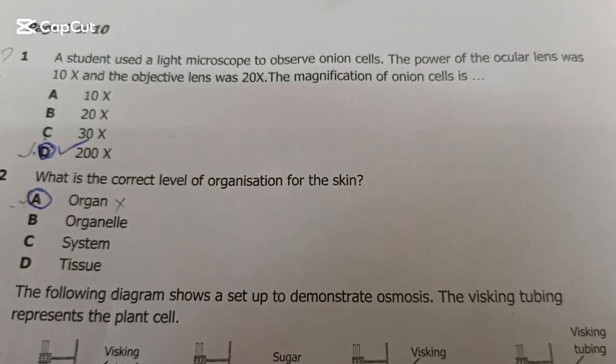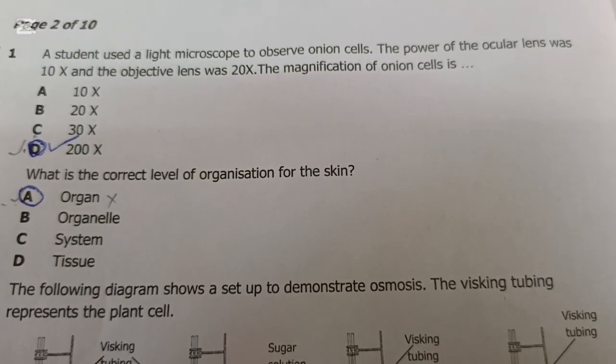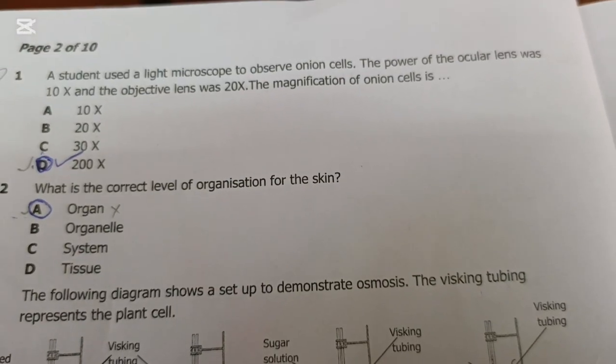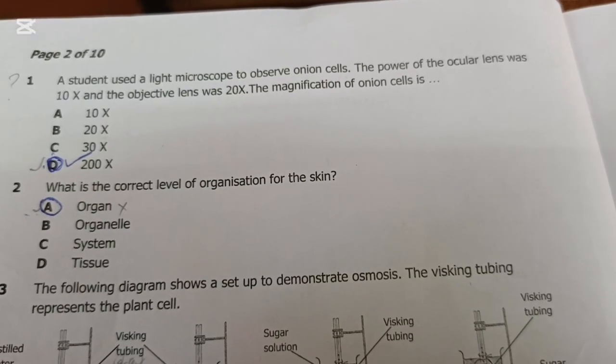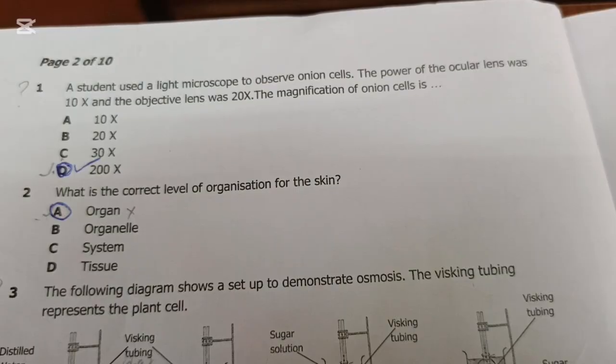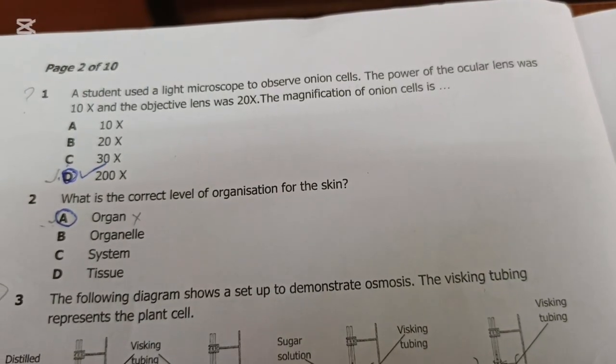So okay guys, a student used a light microscope to observe an onion cell. The power of the ocular lens was 10x. So that x identifies magnification, and the objective lens was 20x, that is the magnification for the onion cell. So here we multiply, and the answer was 200.